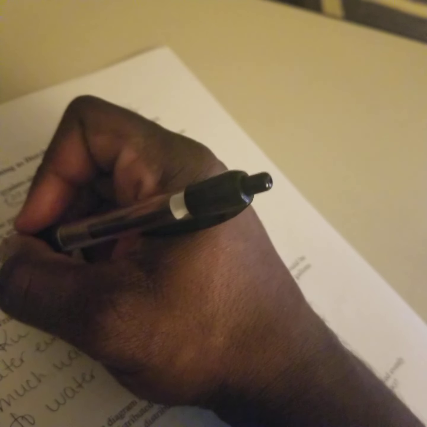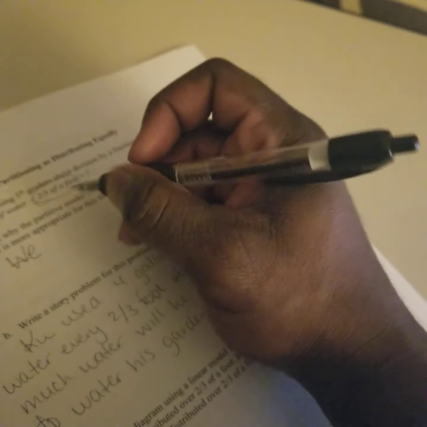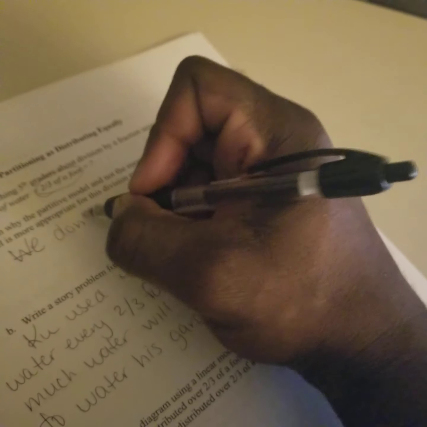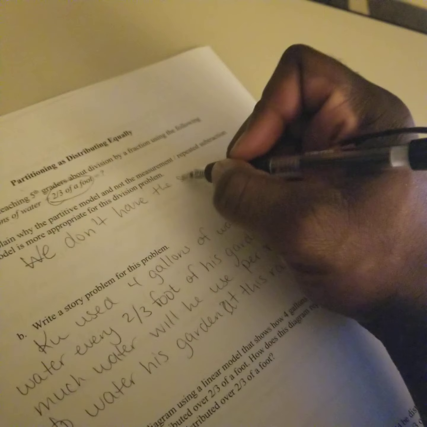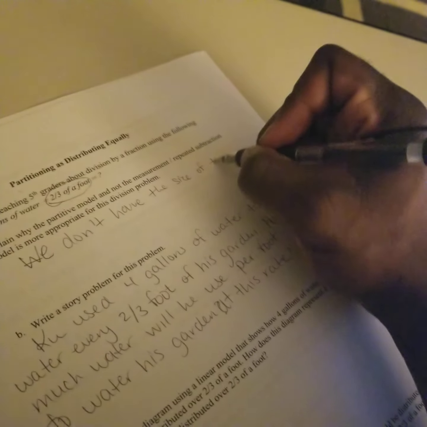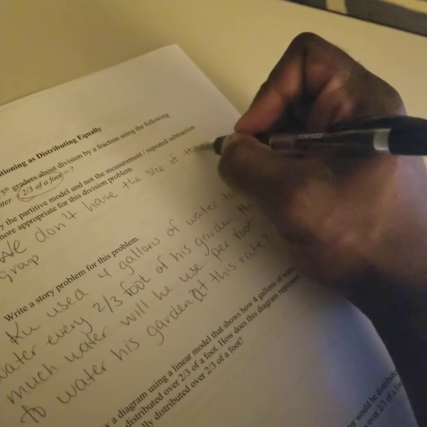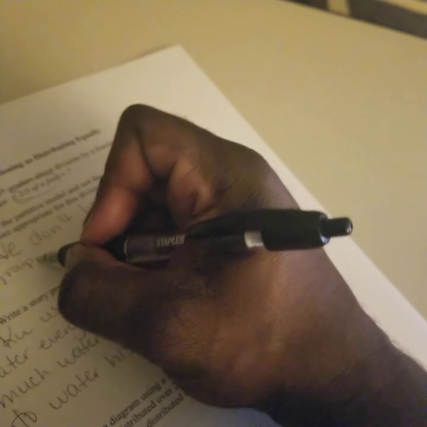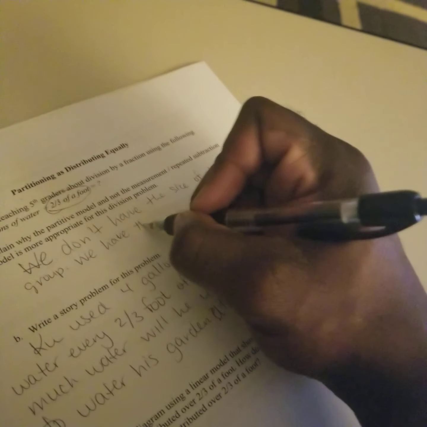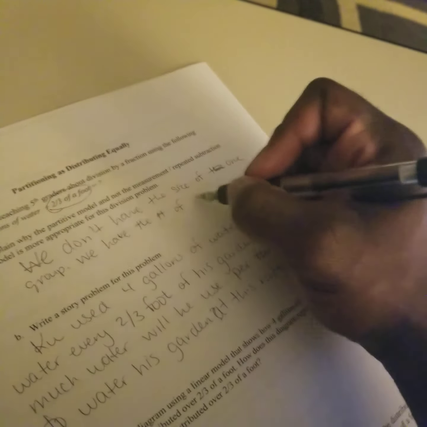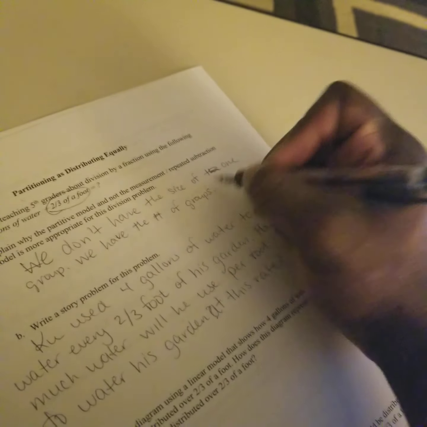So the answer is, right, we don't have the size of the group. Or the size of one group, I should say. Because in partitioning problems, we're trying to find the size of one group. So we don't have the size of a group. We have the number of groups. So partitioning is better.